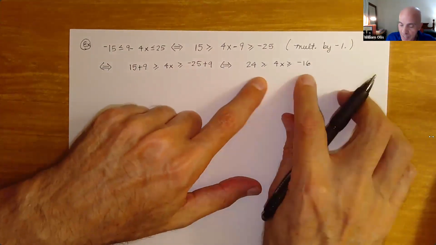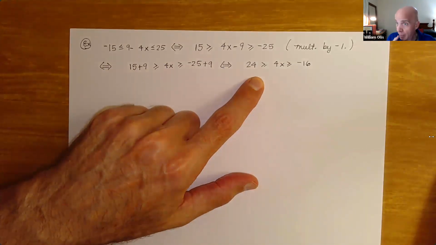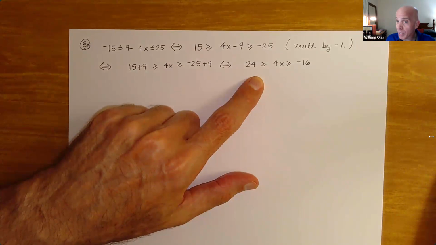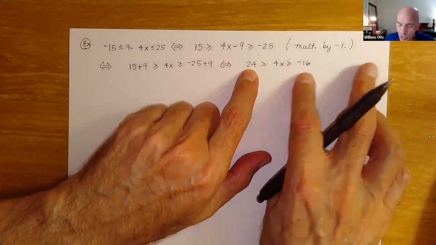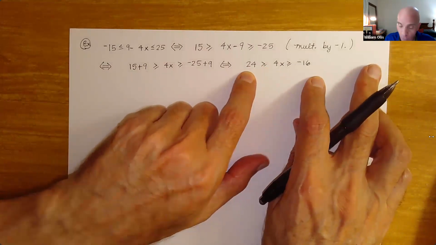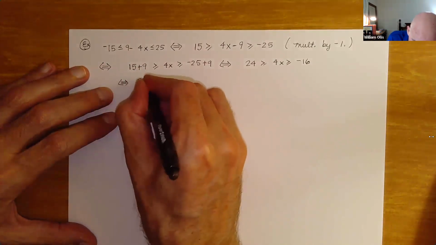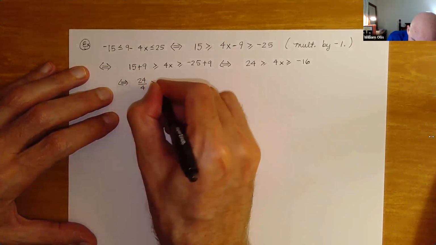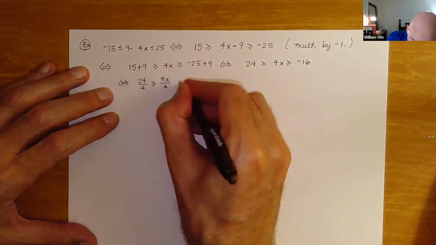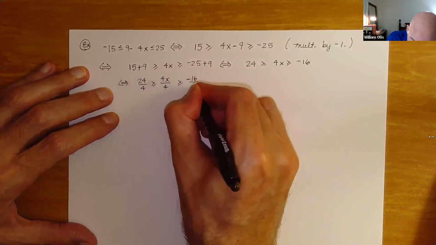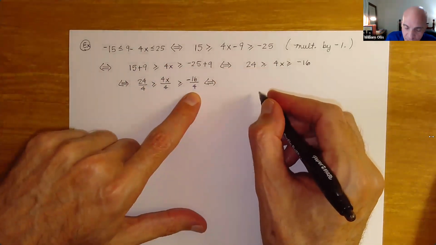Now, at this point, this is where we like the efficiency of the so-called old method, because we can get to an answer very quickly. So now, in order to isolate x, we can simply divide each side or multiply each side by 1/4. So equivalently, we have 24 over 4 is greater than or equal to 4x over 4 is greater than or equal to negative 16 over 4. And we like that. So let's just go ahead and do this one first.